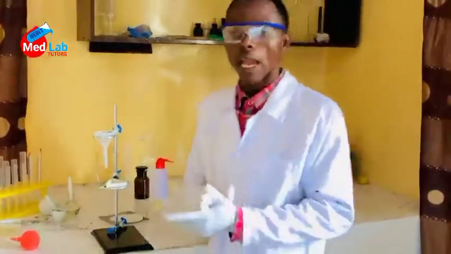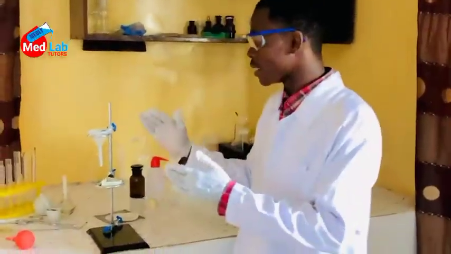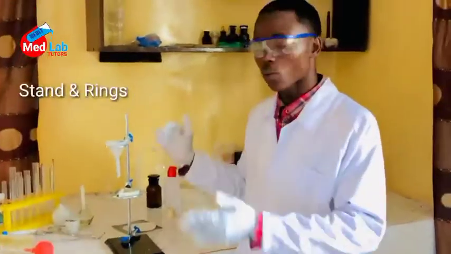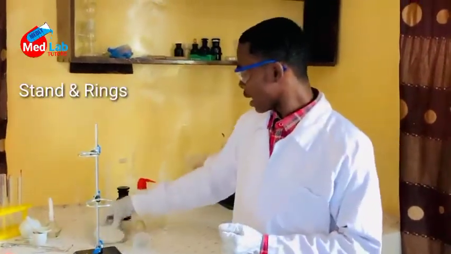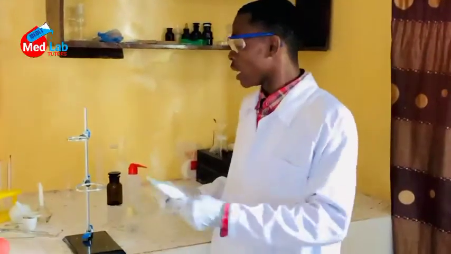Good. Now, we talk about the Bunsen burner, we talk about the crucible, and this time we look at the stand and the ring. This entire thing is the stand and the ring. Let's say the ring is used to hold flasks when you are heating, most especially in our distillation process. And this is the wire gauze.